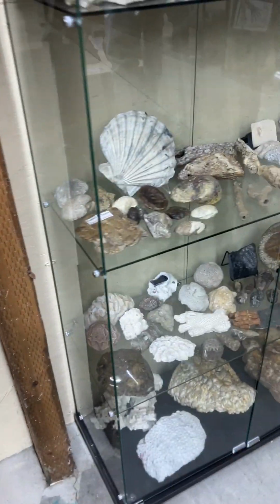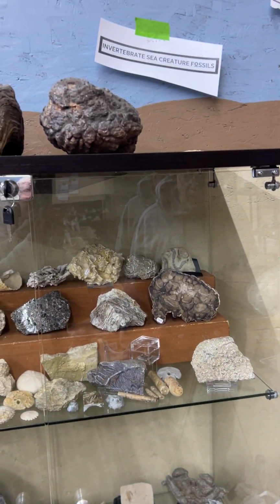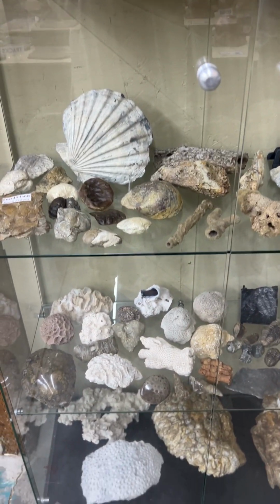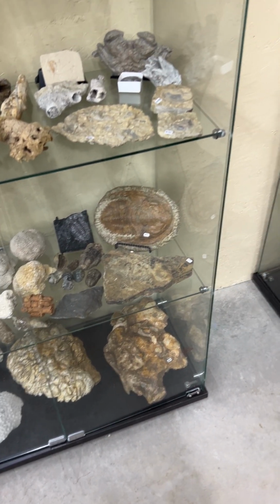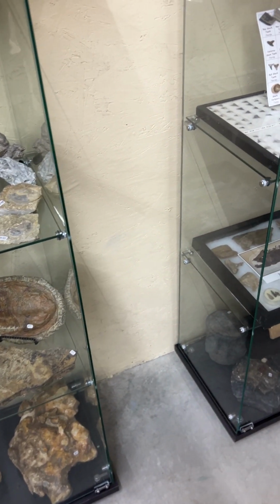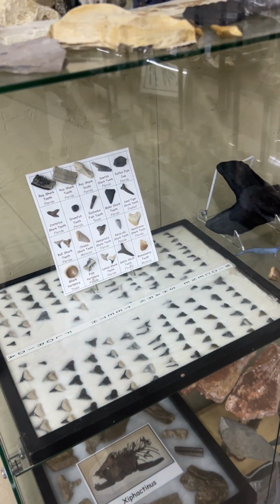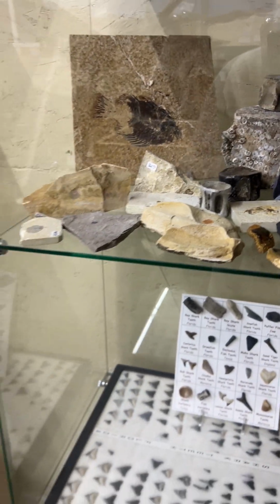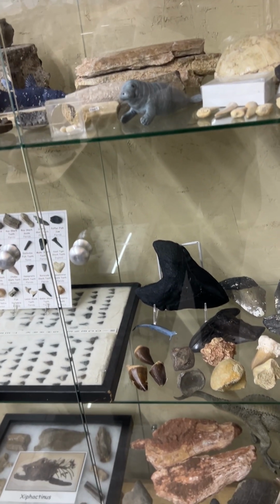Here's a real specific display on invertebrate sea creatures. And so these are very plentiful, and you just have to keep your eyes open. One of the things about invertebrate fossils, though, is that the fossils really indicate that things were much larger in the past. And you see a lot of that represented here.